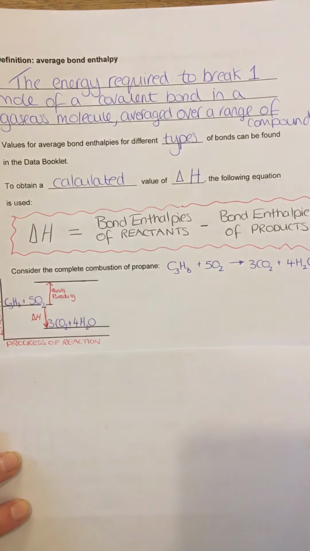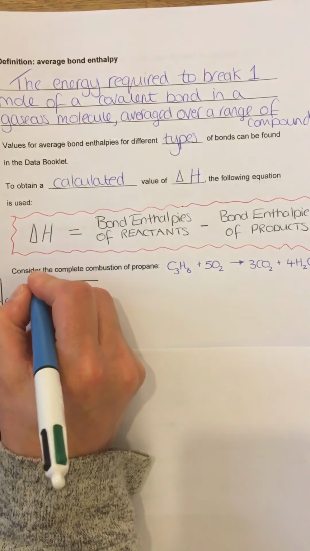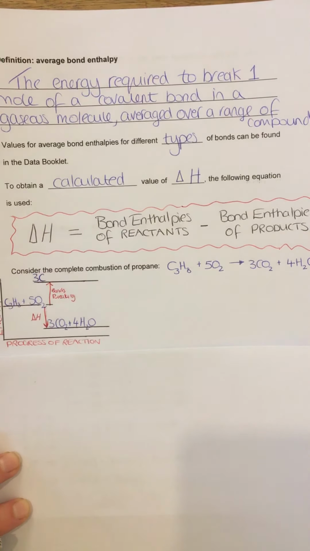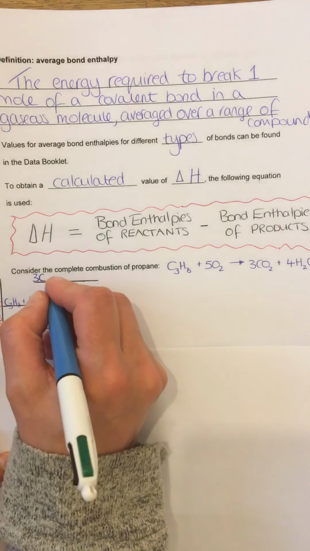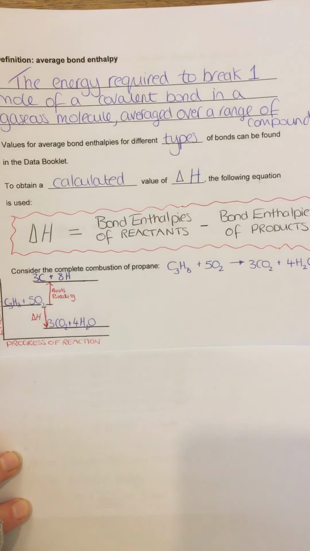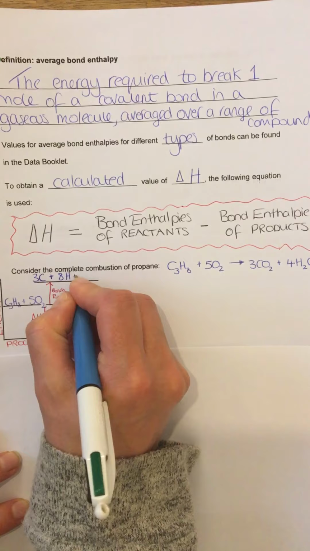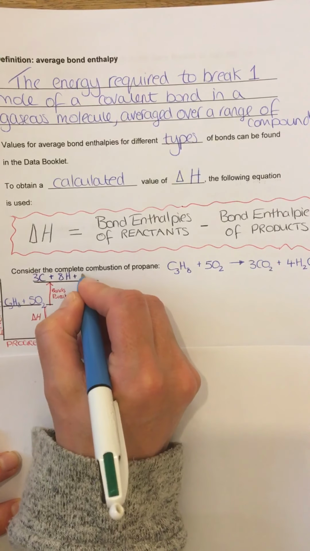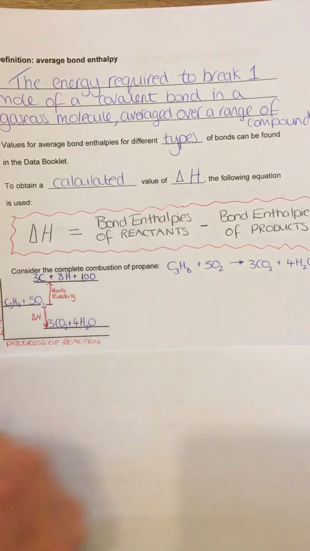And once all those bonds are broken, what would we have? We would have 3 carbon atoms separate from each other, 8 hydrogen atoms completely separate from each other, and 10 oxygen atoms altogether, all completely separate from each other.